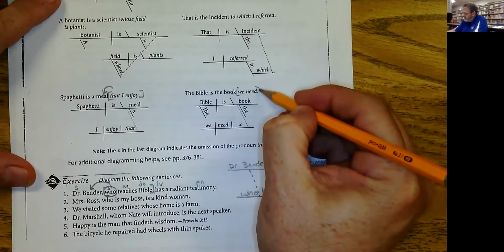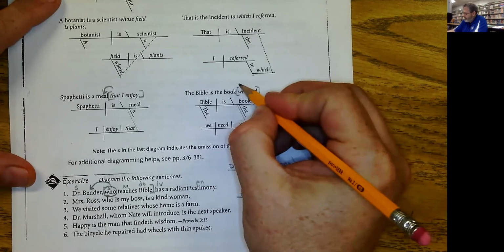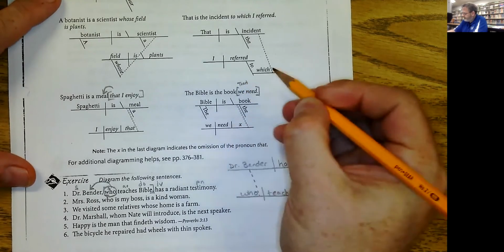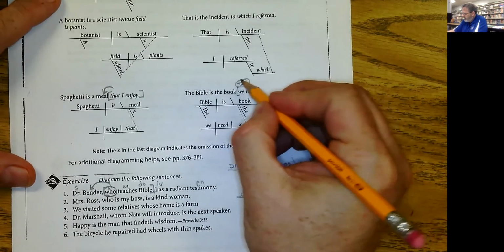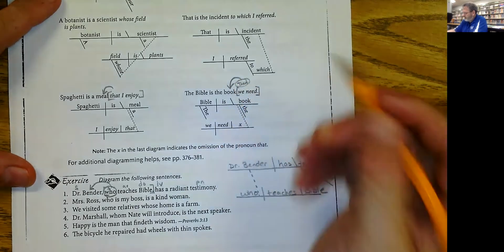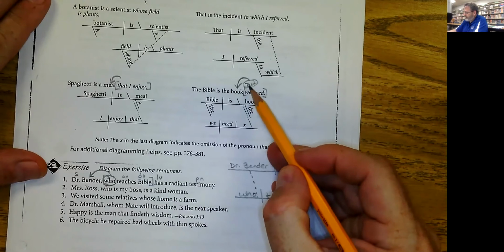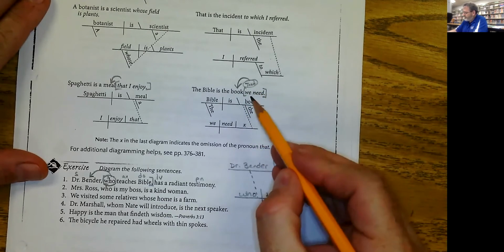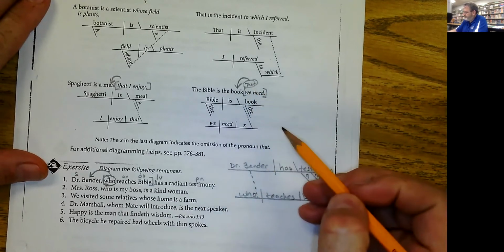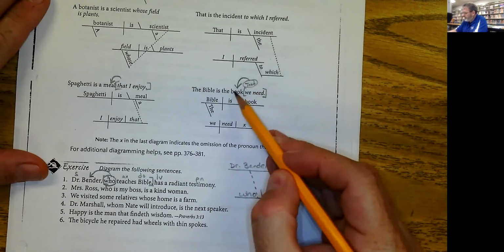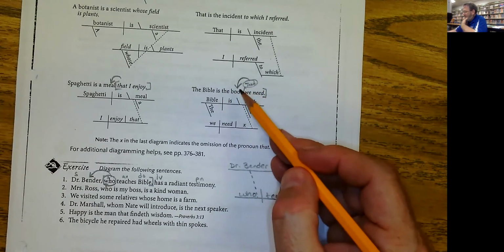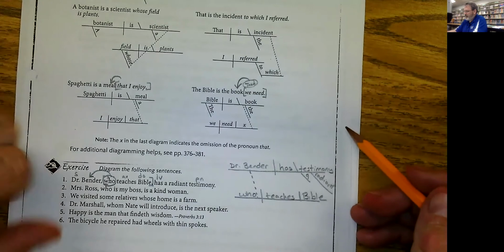It's like this. Okay, so we have this clause. There's an understood that. It serves as the direct object. We need that. The whole clause is modifying the word book, and so that's how it's diagrammed.